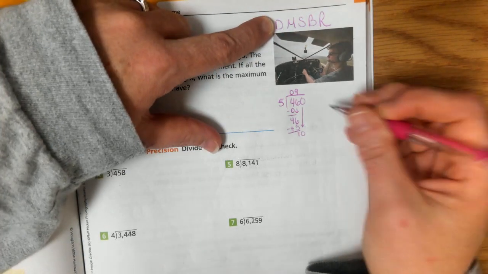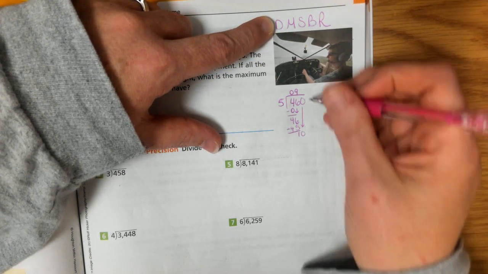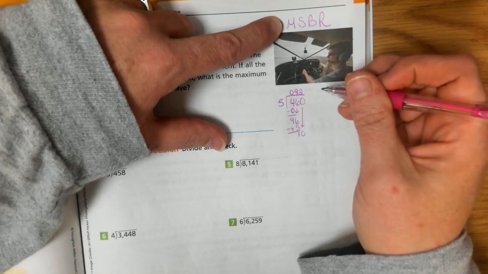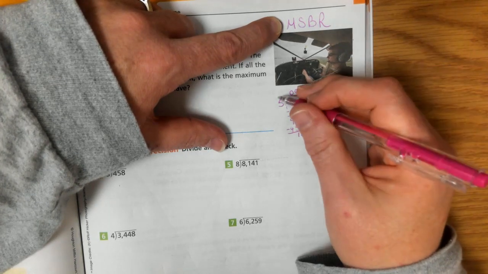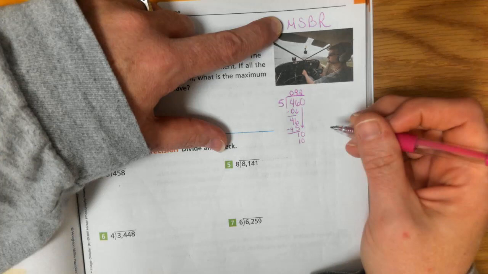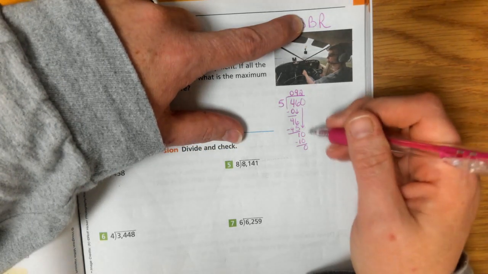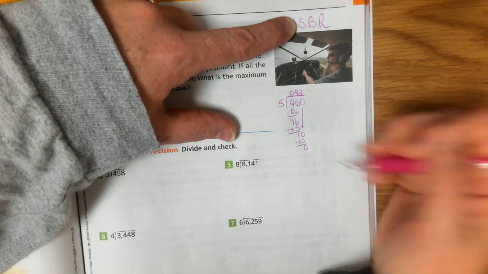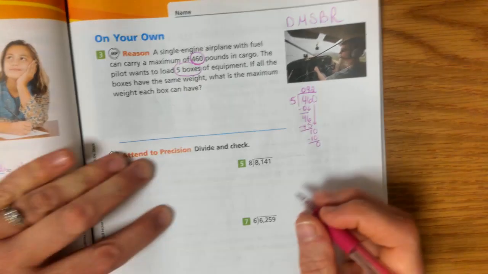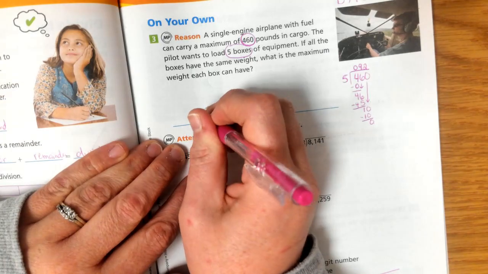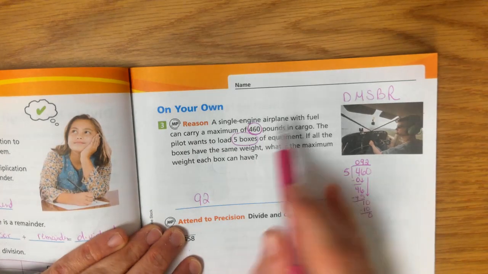I repeat. 10 divided by 5 is 2. 2 times 5 is 10. 10 minus 10 is 0. Do I have any more to bring down? Nope. So, do I have a remainder? Nope. So my answer would be 92, and my label would be pounds.